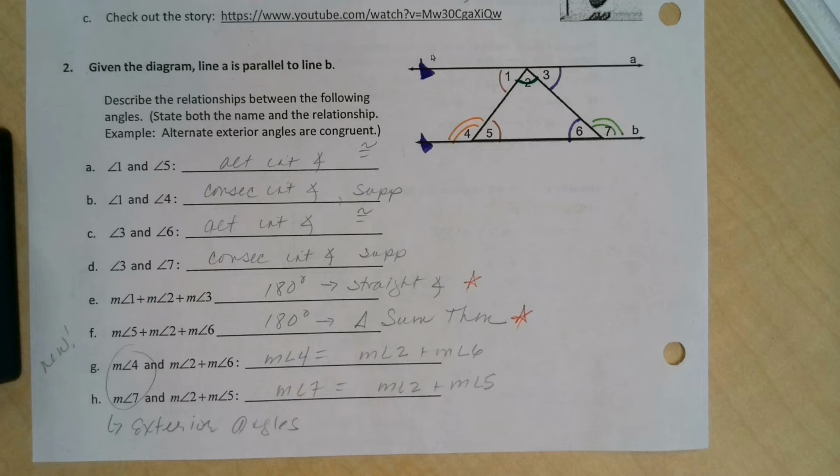The next one is pretty cool, because when I'm talking about the measure of angle 4, when I'm talking about describing the relationships between 4 and 2 and 6, you know that 4 and 5 are supplementary, so they add up to 180 degrees. And you know 5 plus these two equal 180 degrees.